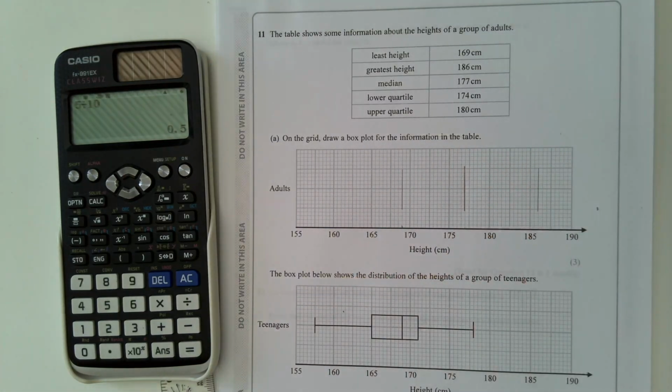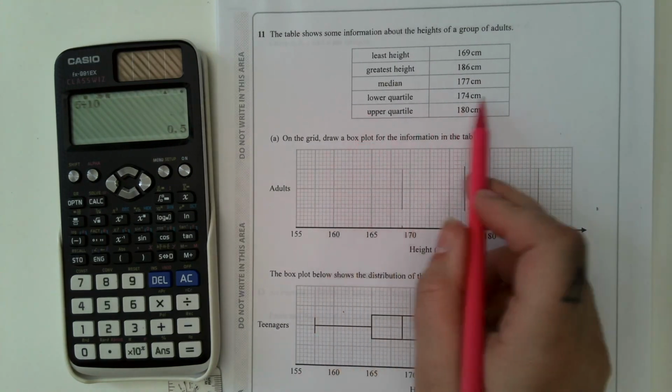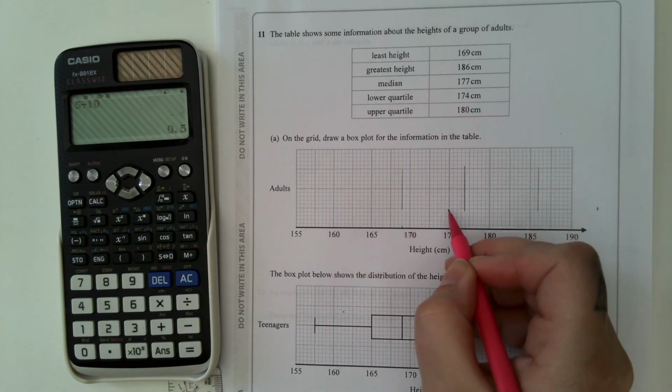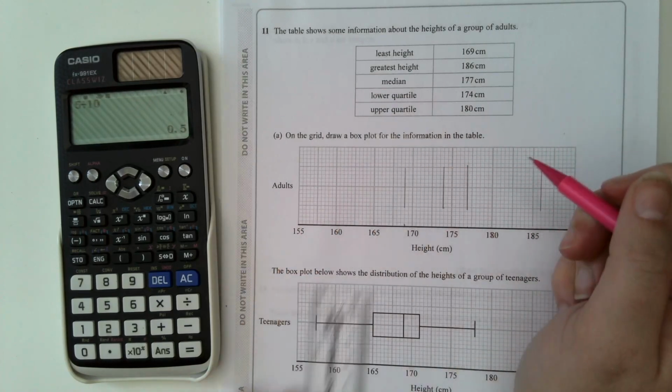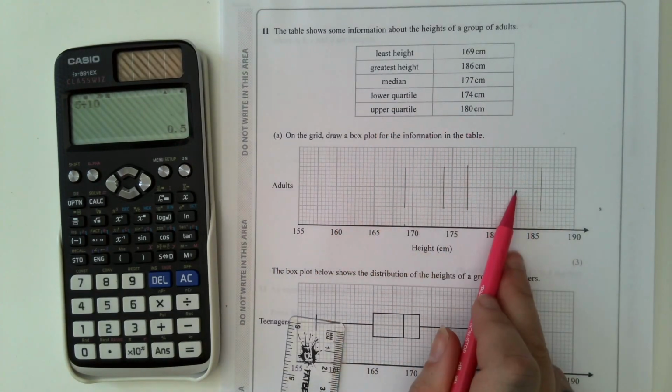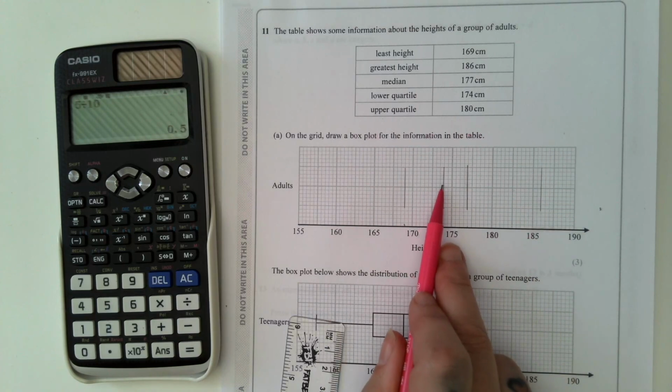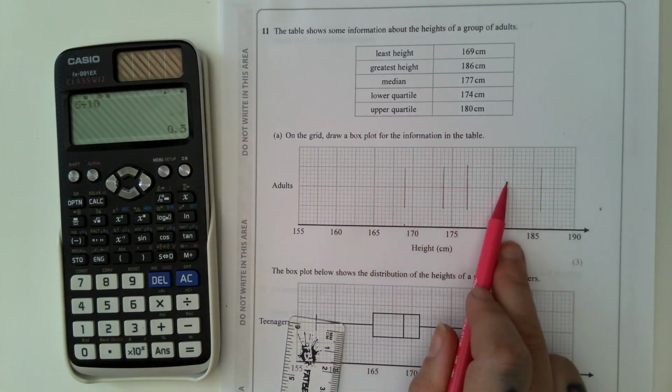The next thing is the tricky thing, okay? So it gives us the lower quartile and the upper quartile. So the lower quartile is at 174, which is here. And the upper quartile is on the other side of the median. So the lower quartile is in this area of the box plot. The upper quartile is on the other side of the median.